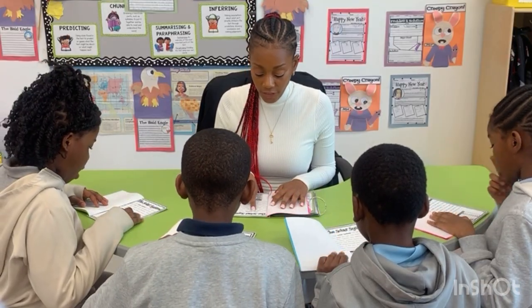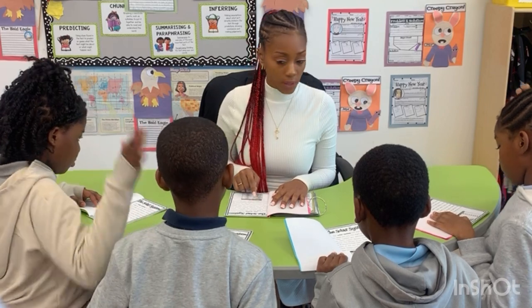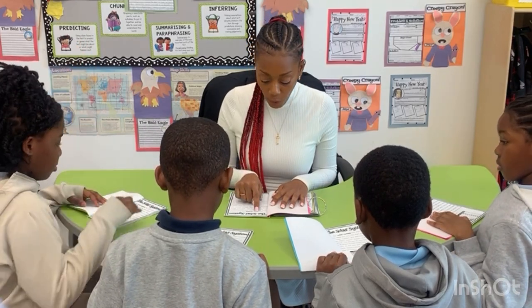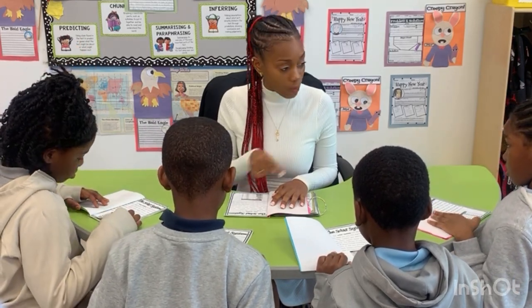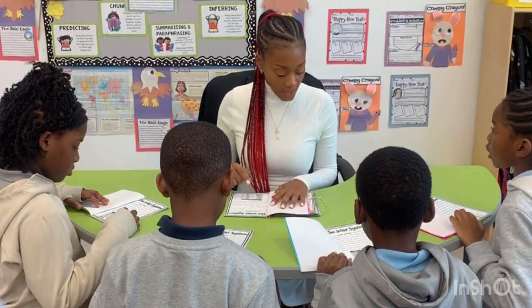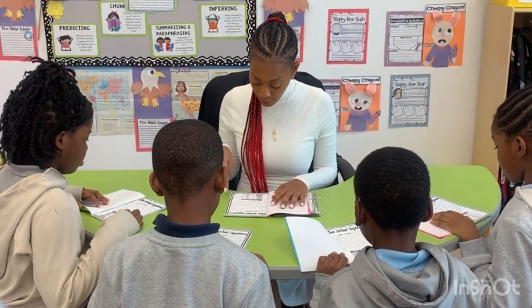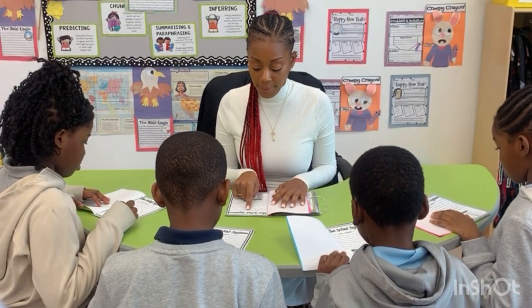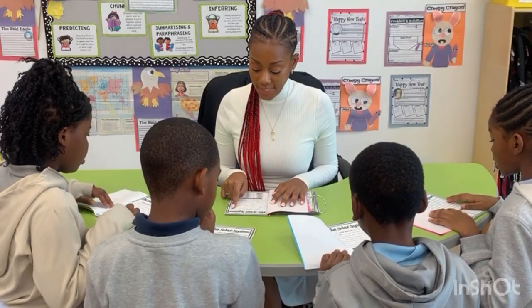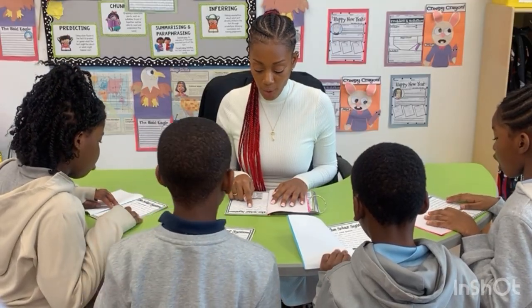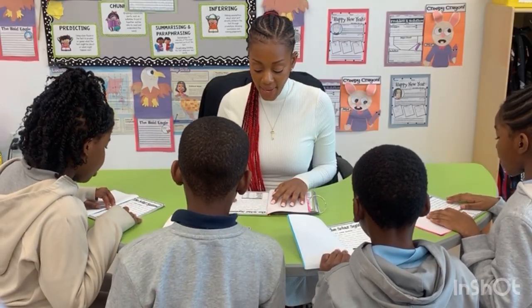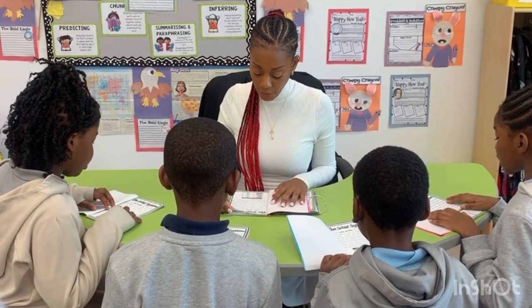What other text features do you see on this paper? Yes. I see bold print right here and right here. What else? Yes. I see a chart. I see a chart/table right here. Okay, we're going to go ahead and read. Here we go. Our solar system has 8 planets which orbit the sun. The 8 planets in our solar system are Mercury, Venus, Earth.